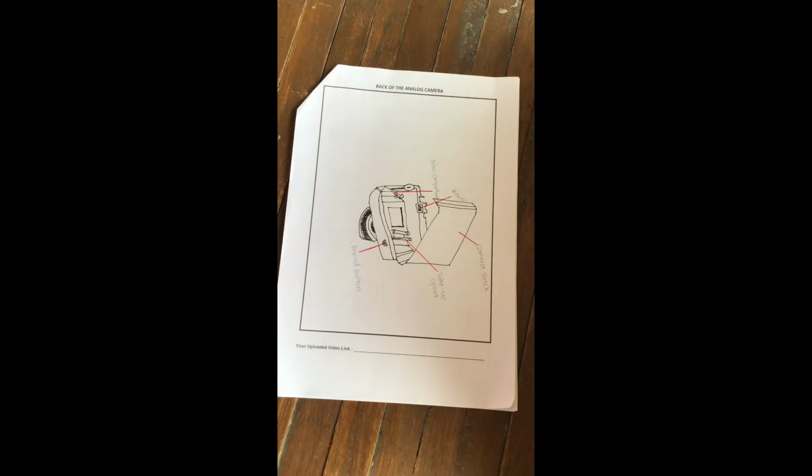Film compartment. It is a compartment in the back of the camera to hold the film. Rewind button. Press to release your roll of film before rewinding the film back into the canister.